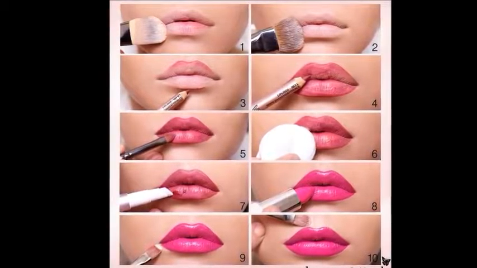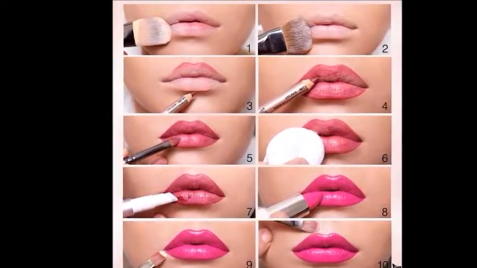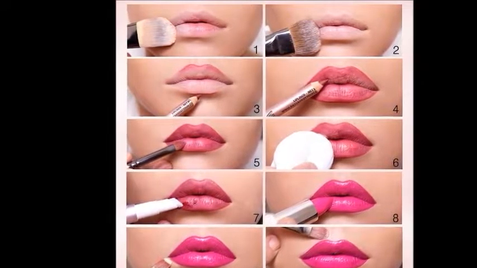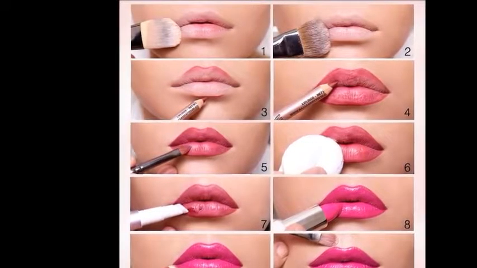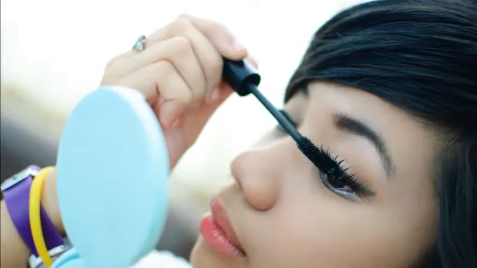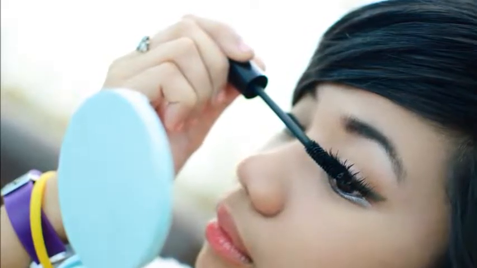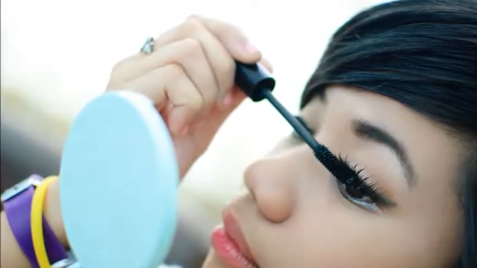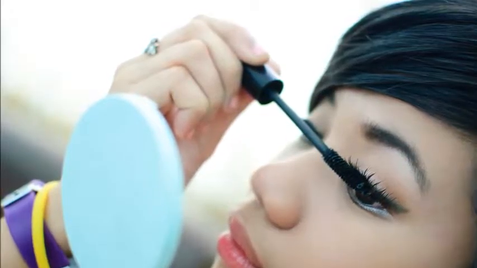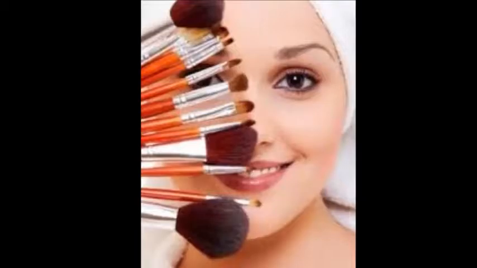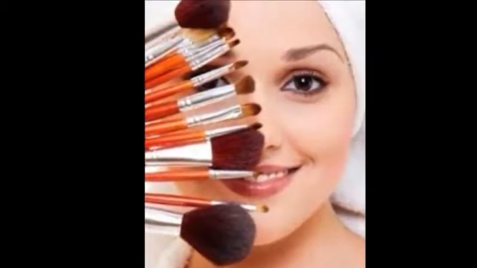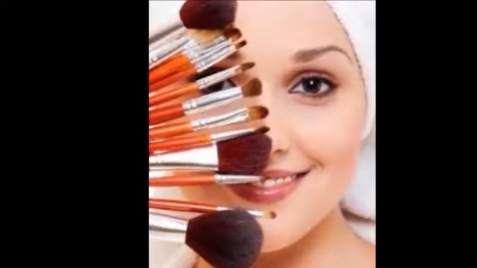Set your foundation. This step is optional, but if you're looking for long-lasting makeup you can use a setting powder to hold your foundation and concealer in place. Use a large, fluffy brush to cover your whole face in a neutral or matching setting powder. This step is particularly important or useful if you're using liquid foundation, as it will help to set the foundation and remove any sheen that might be making an appearance.